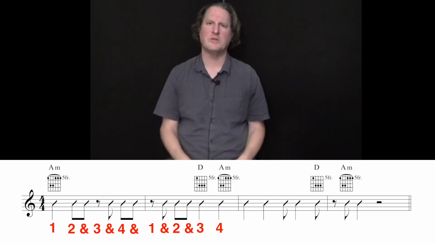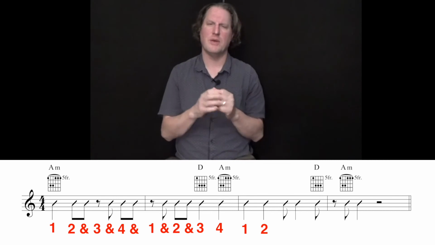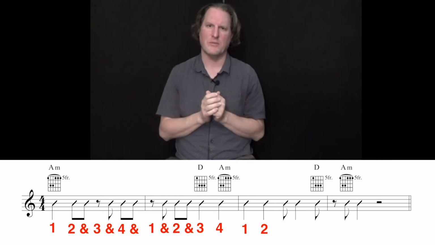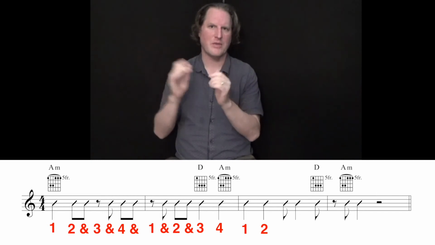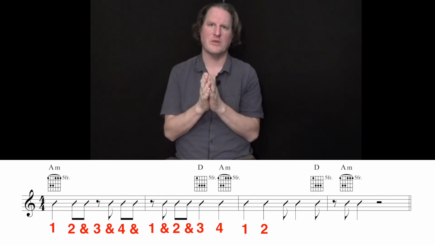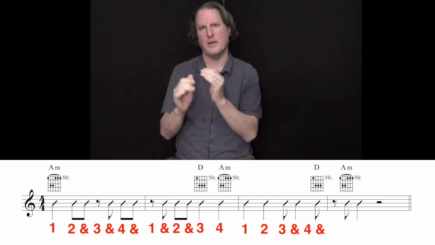In the next measure, we again start with 2 quarter notes, 1, 2, but then we have the syncopated rhythm cell that is an eighth note, quarter note, and an eighth note. That single eighth note starts on beat 3. The quarter note is on the end of 3, 3 and.